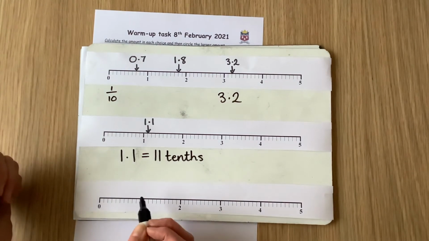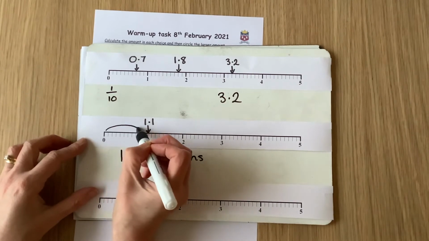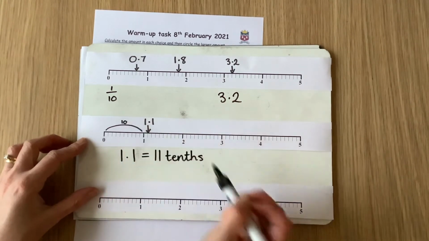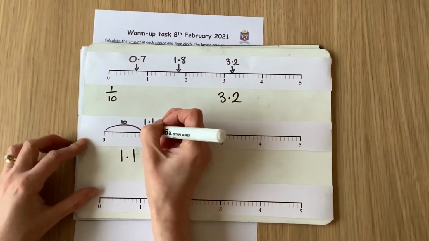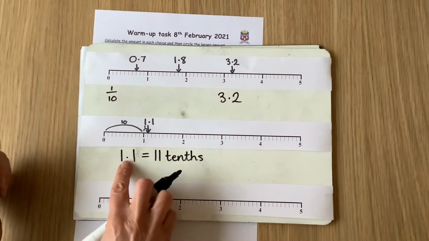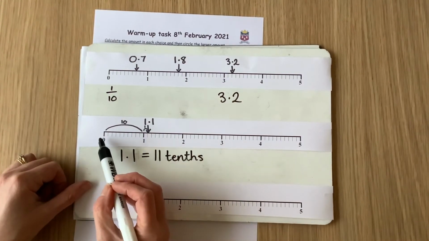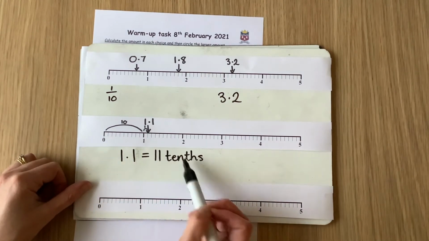1.1 is the same as 11 tenths because it takes 10 steps to get to 1 and then just one more step to get to 1.1. So if I've got to 1.1 from 0, if I'm counting from 0, it's taken me 11 tenths to get there.